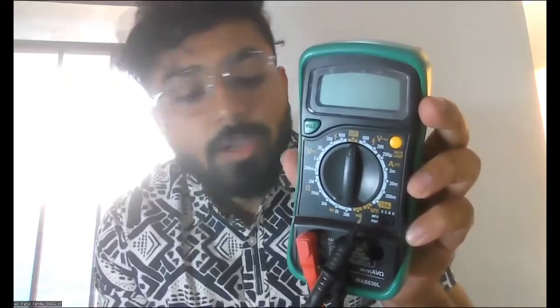Okay, and this is the symbol for diode, and this is the symbol for connectivity test, which I have shown like buzzer. And here you can see there is a dotted as well as a straight line, which tells us that whenever we want to measure direct voltage, we have to rotate the knob toward this side only.